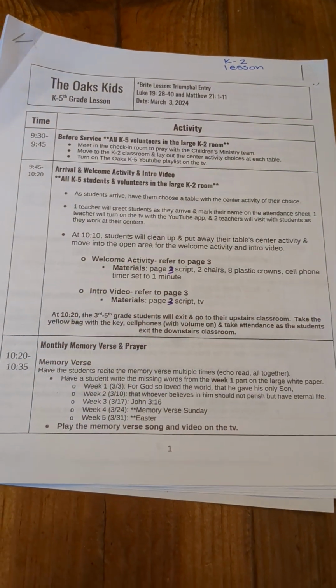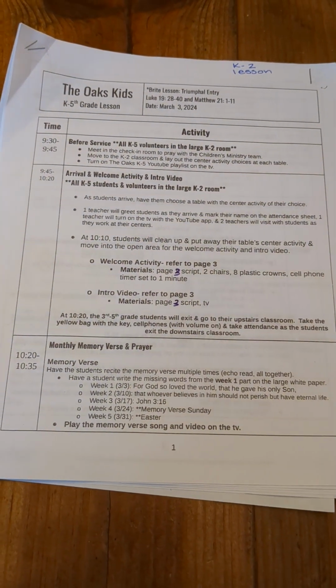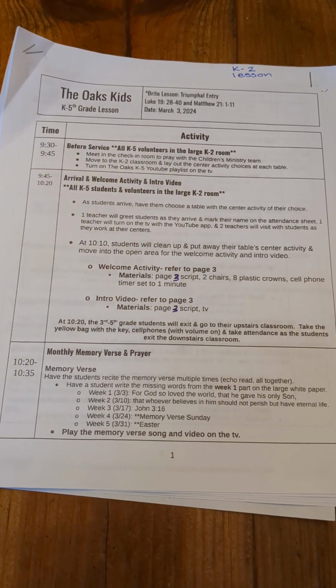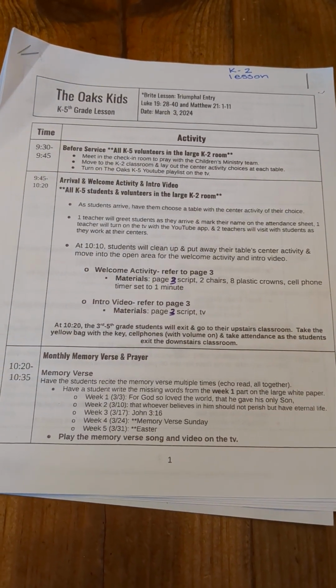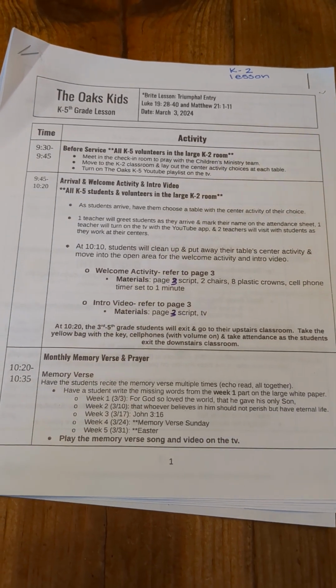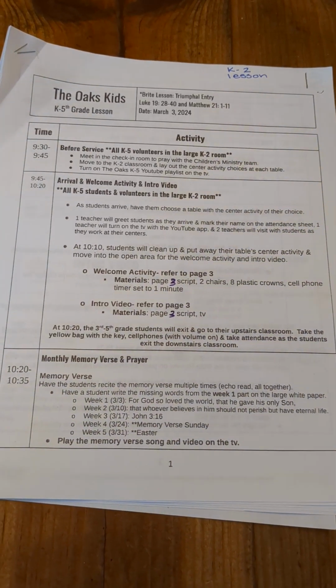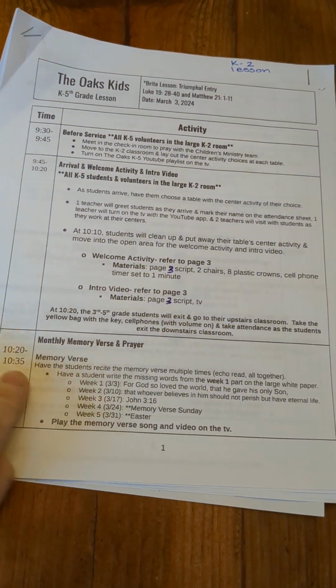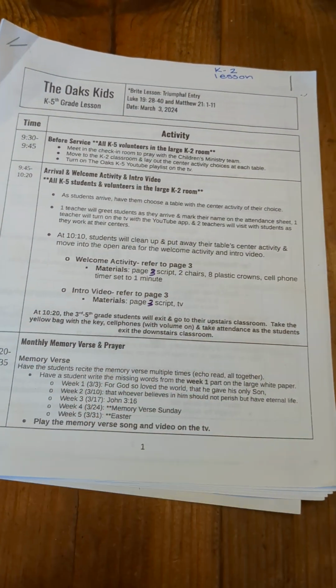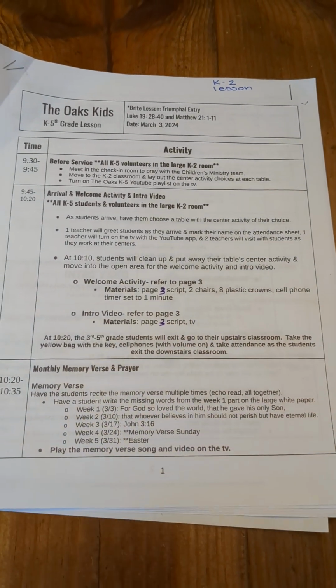Our 3rd through 5th graders are going to exit to go upstairs with their teachers. Make sure to bring the yellow bag. Know that you are going to return around 11:10 or so, since we have a set time now instead of waiting for a text to say to come back down. So around 11:10 is when you're going to come back down. Then we're going to move into something that will stay the same, because we felt that this was an important piece to keep in addition to the new curriculum.